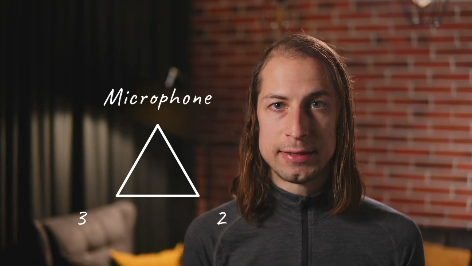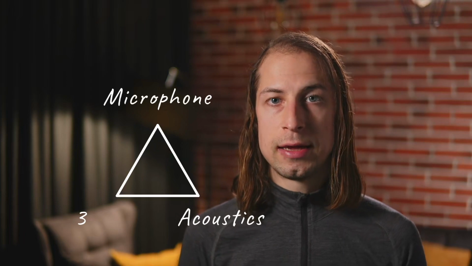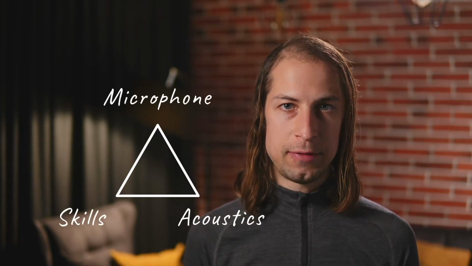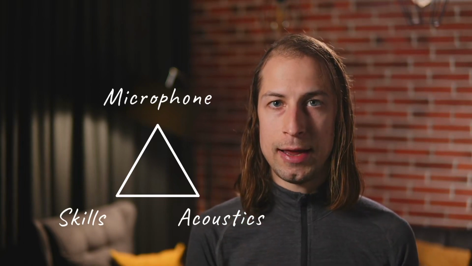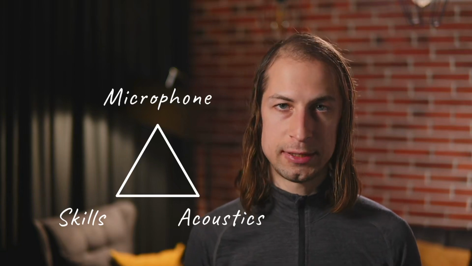Second one is the environment where we are recording in, like the acoustics. And thirdly, it is our own knowledge, so that we are using the device like it's supposed to be used, and that we know what to do in post-production to further increase the quality of the audio.